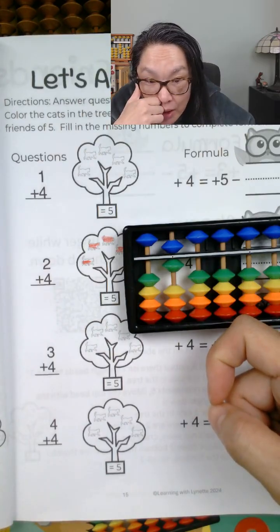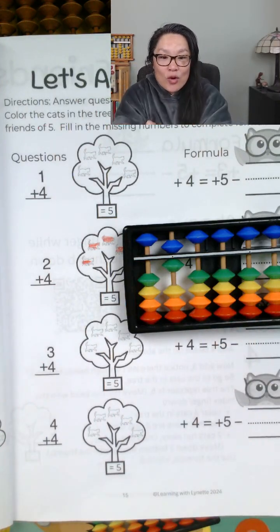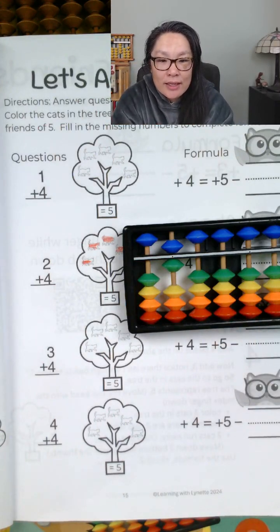The cats are bottom bead. They climb up. Oh, that's a good one. Oh, thank you so much, Whimsy. Yeah, that's a good one.